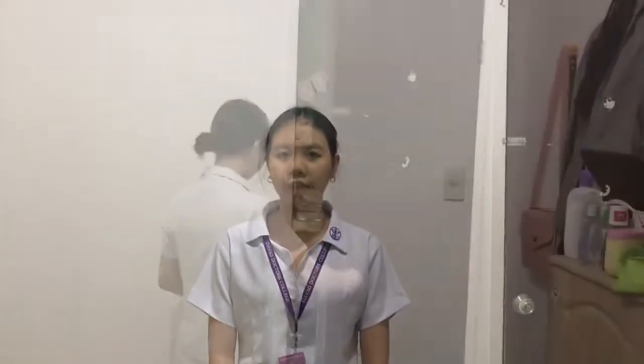Thank you. So, provide the patient's privacy. This is to ensure the patient's comfort. If you are in a closed room, just close the door, and if not, just close the curtain and screen the patient. So since I am in a closed room, I'm just going to close the door.